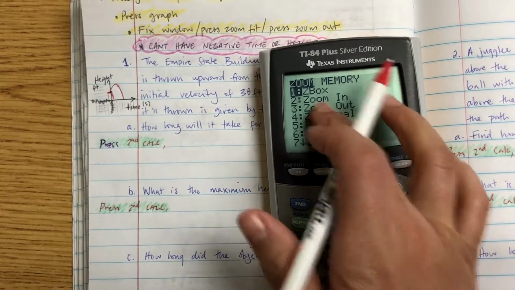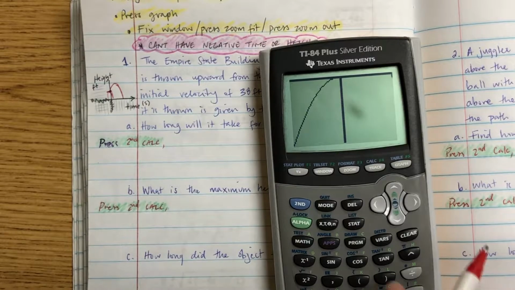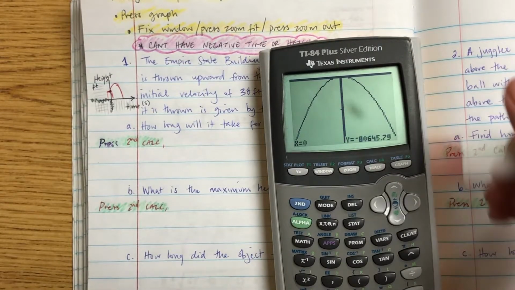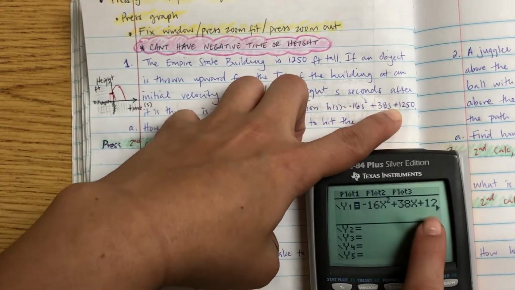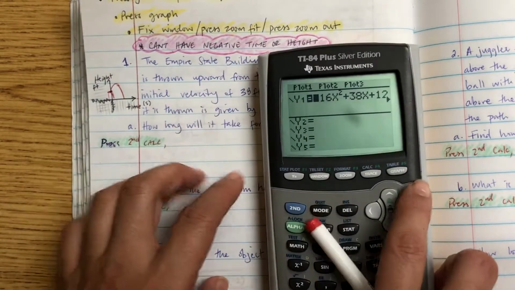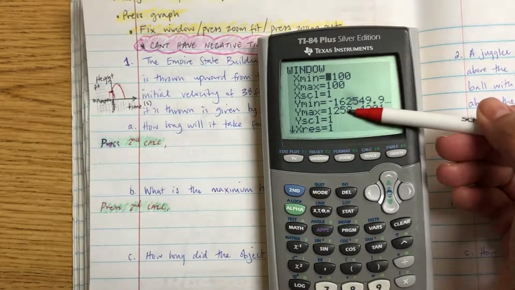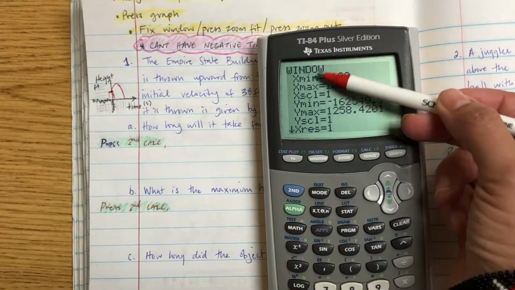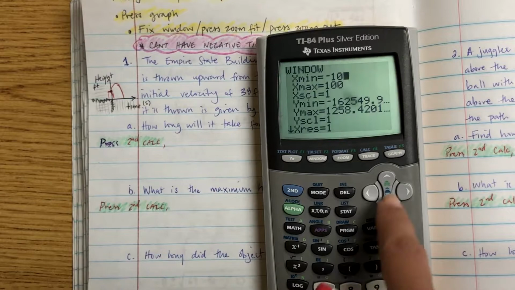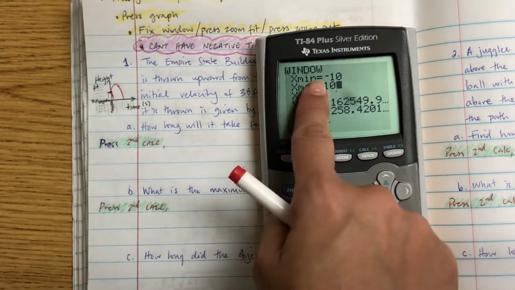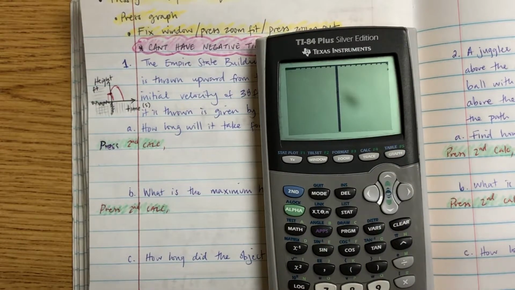So I'm going to go back to zoom, zoom in, and press enter. Okay, now that's zoomed in too much. Actually, I'm just going to make sure I typed this in correctly. So I'm going to mess around with the window. See how the window has already given me that. I'm going to make my x minimum and x maximum a little bit smaller and see if that does anything. So say -10 to 10, just my x, because you can see my y value is going to be big. Then I'm going to hit graph.